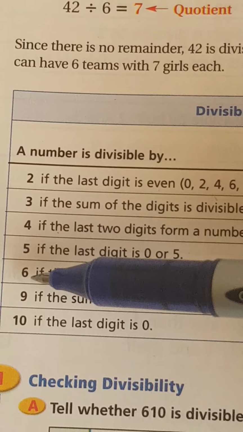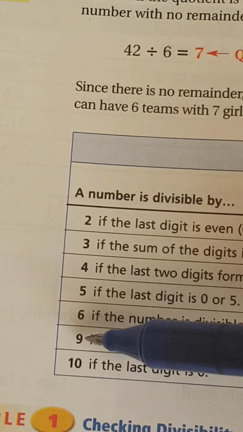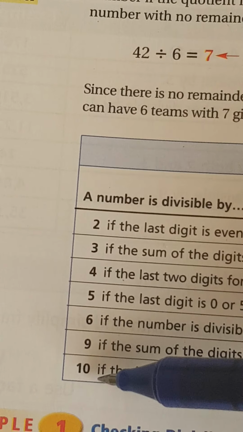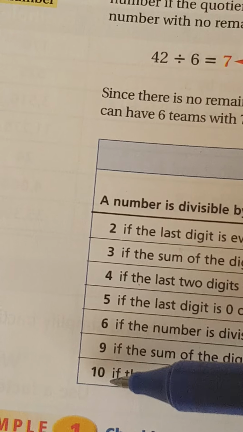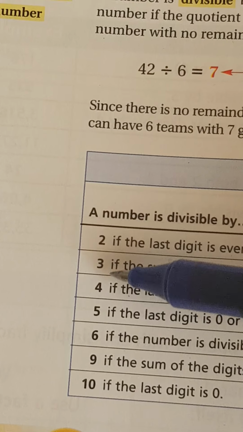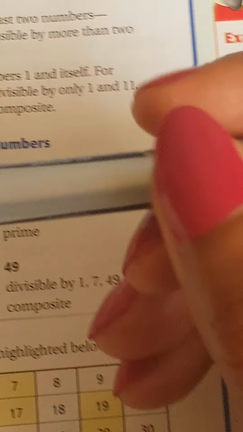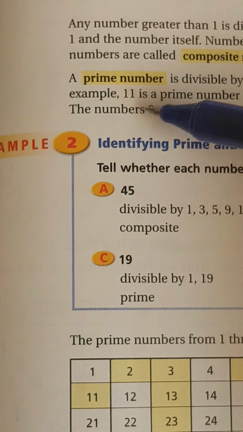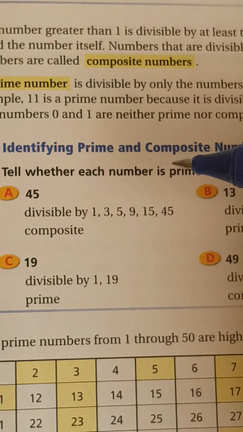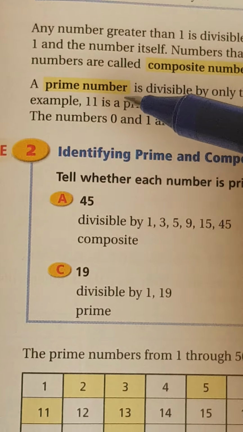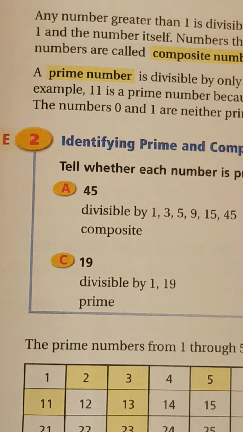So 6 is a composite number. 9 is a composite number because 3 can divide 9. 10 is a composite number because 5 and 2 can divide 10. So any number that is divisible by any other numbers is a composite number. Any number that is divisible by only itself and 1 is a prime number.